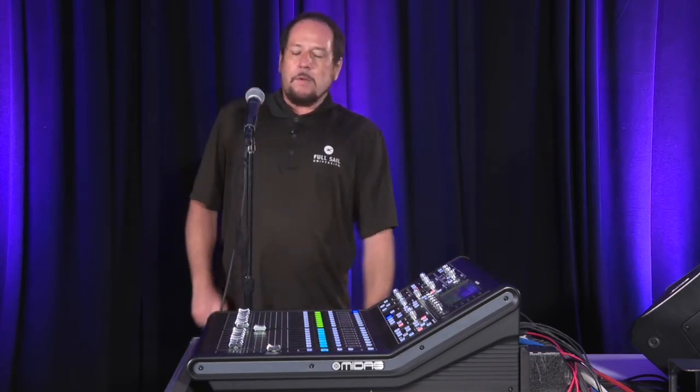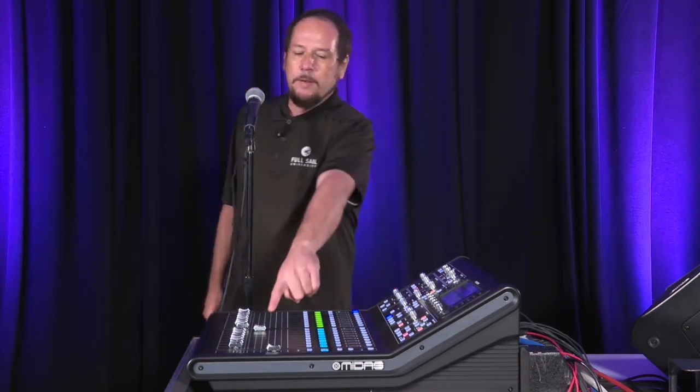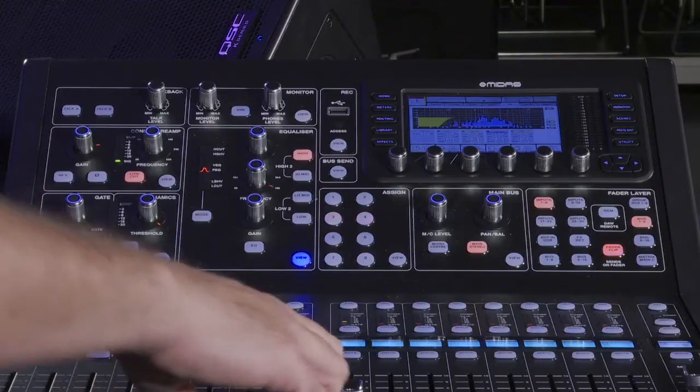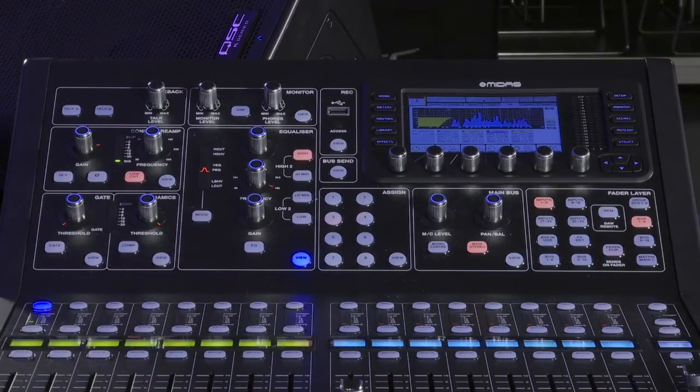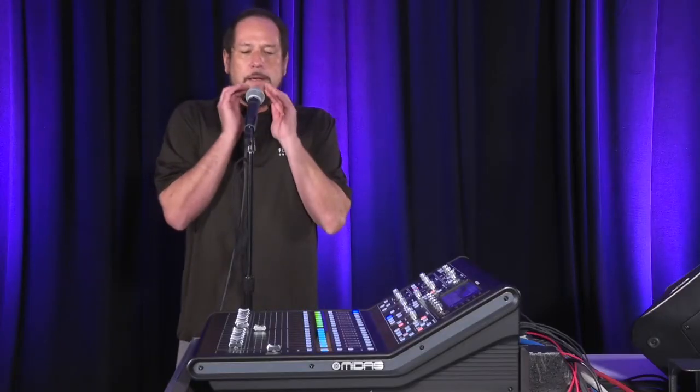So what I'm going to carefully do here is I have some sound feeding back through my floor wedge, and I have the high frequency driver pointed fairly well at me. So here goes the first one.